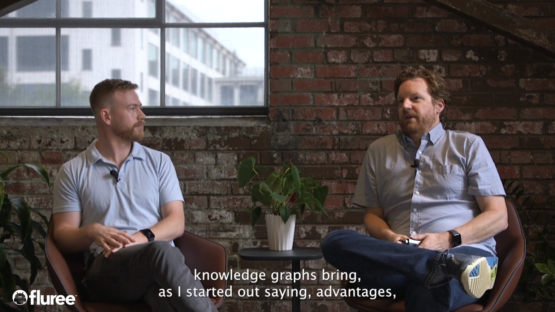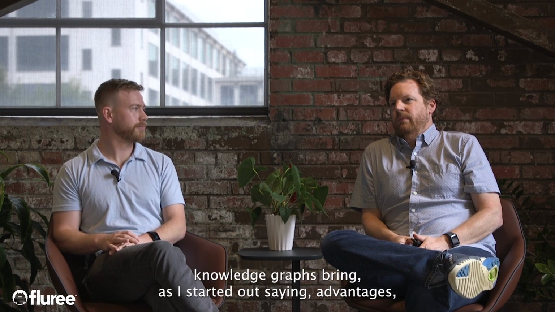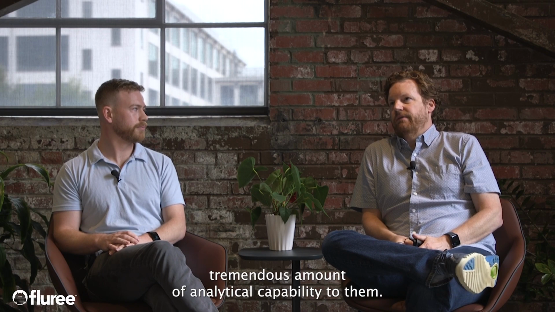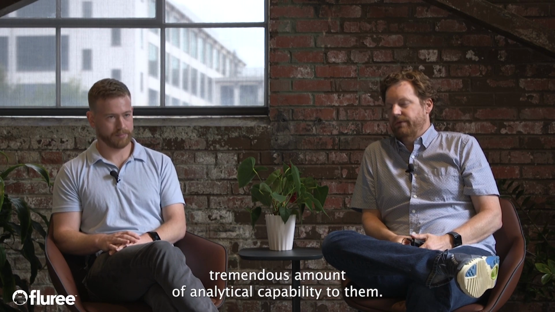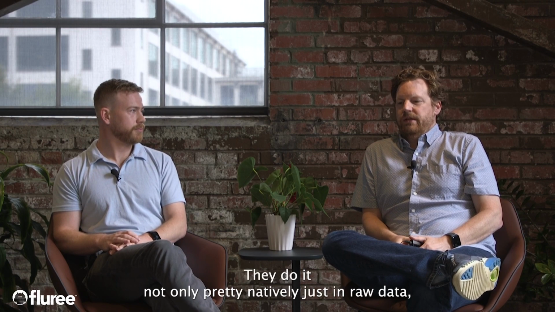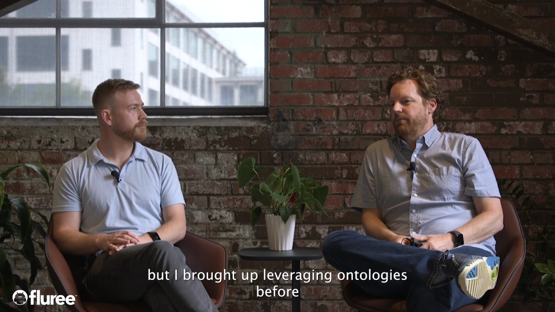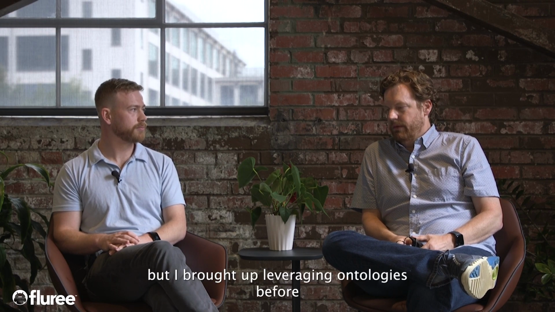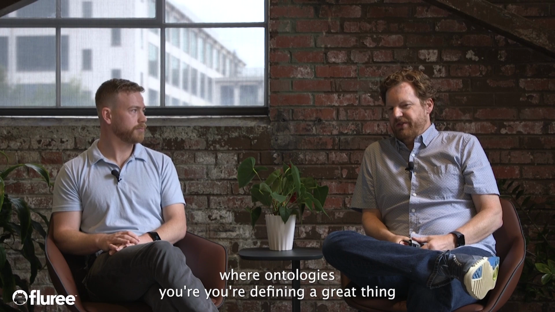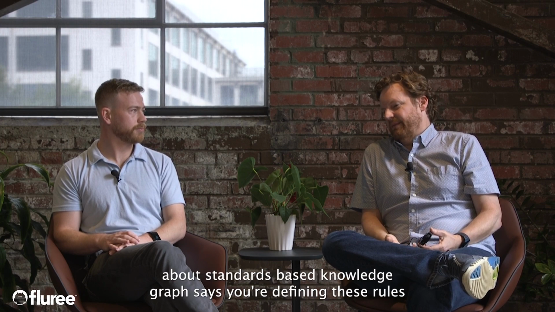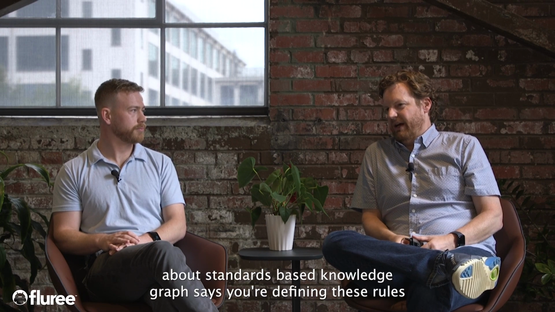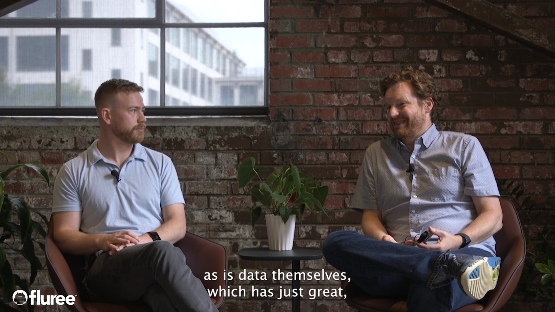Yeah, well, knowledge graphs bring, as I started out saying, a tremendous amount of analytical capability. They do it not only pretty natively, just in raw data, but I brought up leveraging ontologies before. The great thing about standards-based knowledge graphs is you're defining these rules as data themselves.